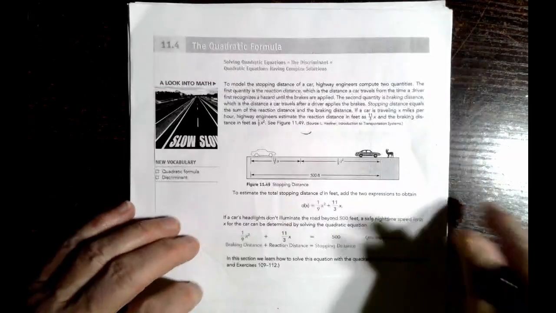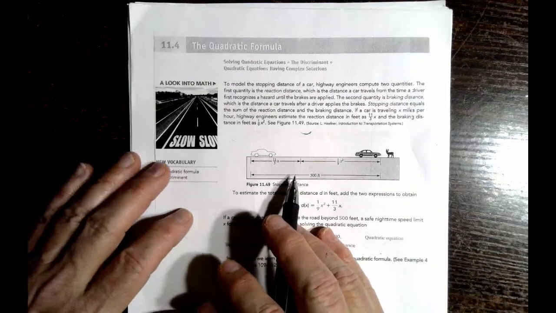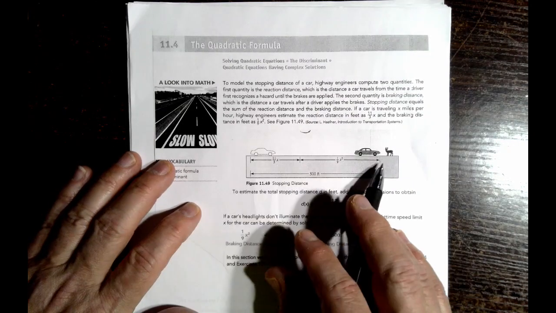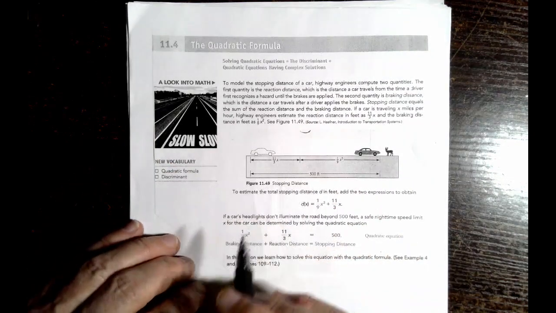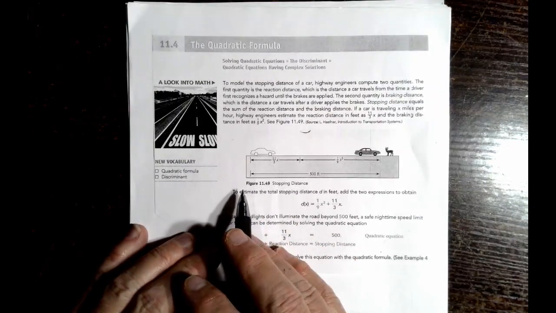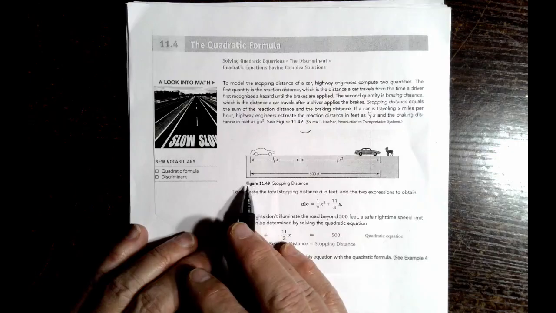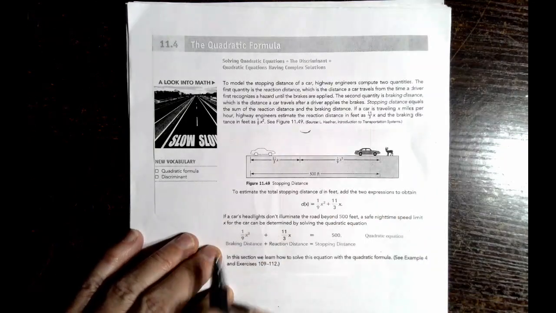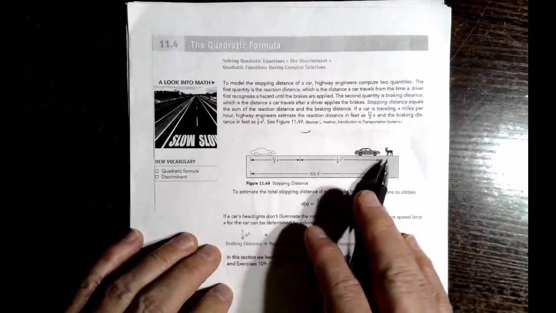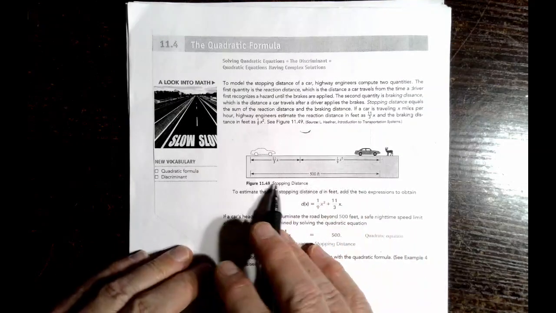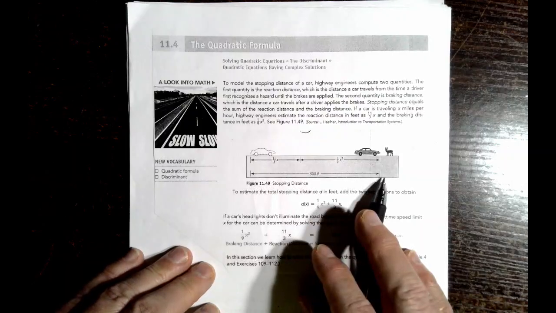Alright, so they talk about the stopping distance for a car. If a car sees a deer on the road, they ask you how fast can you go if your braking distance is 500 feet from when you see the deer. So what's the maximum speed you can be going and still have time to stop in time to not hit the deer? Alright, so they say what if the distance is 500 feet?